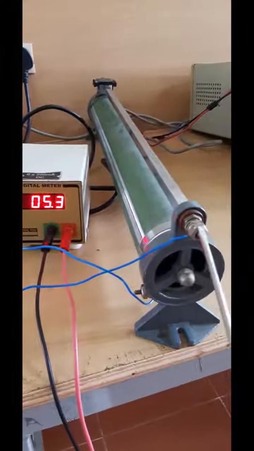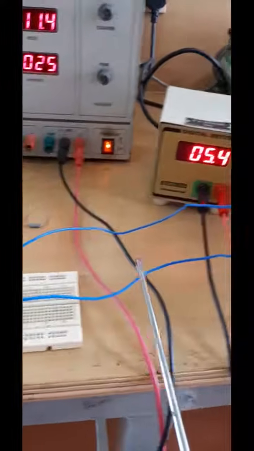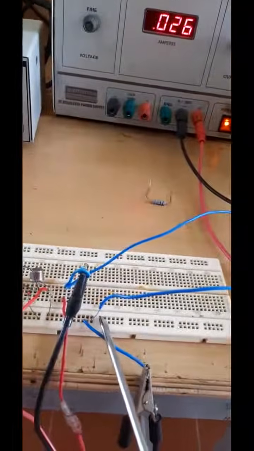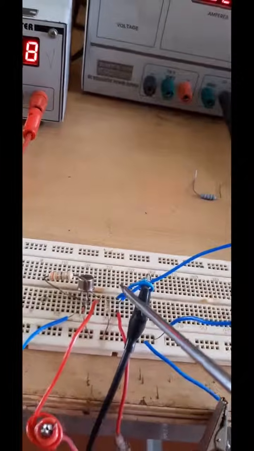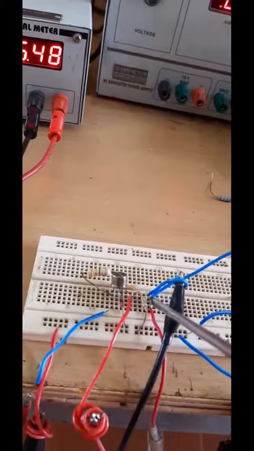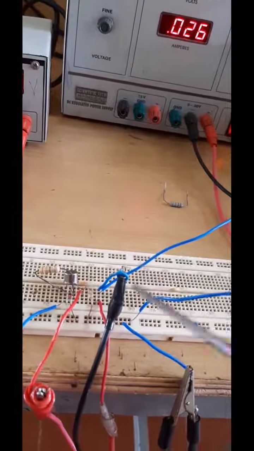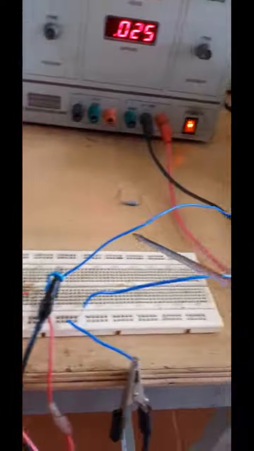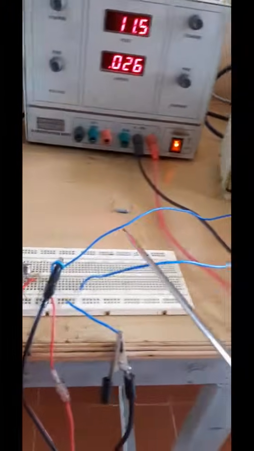One terminal is grounded and the other is connected at the negative terminal of the ammeter, and the other rheostat point is connected to the ground side.